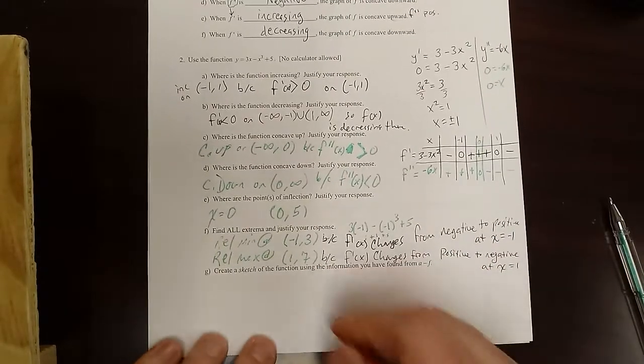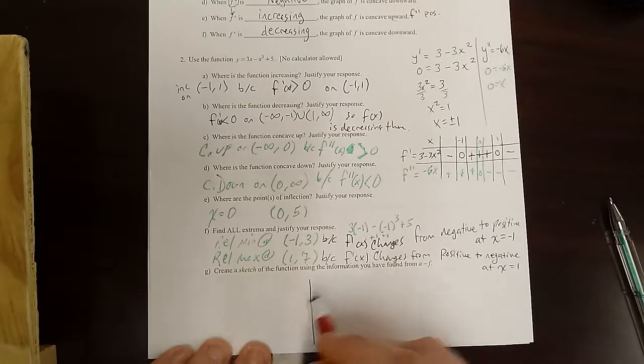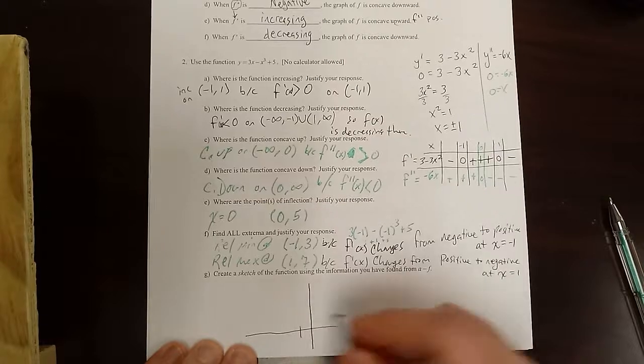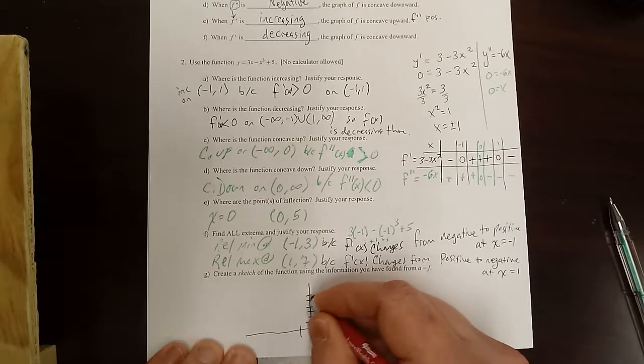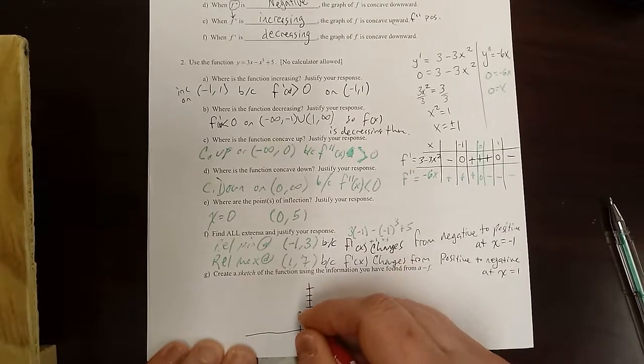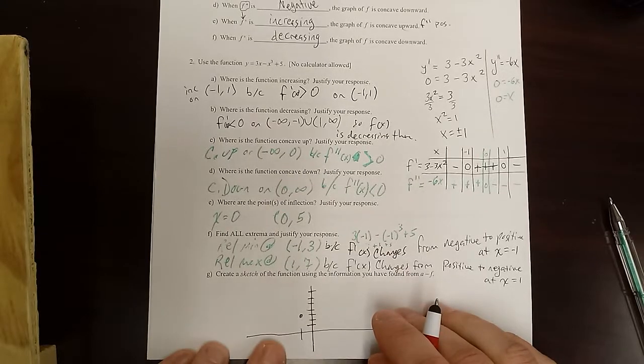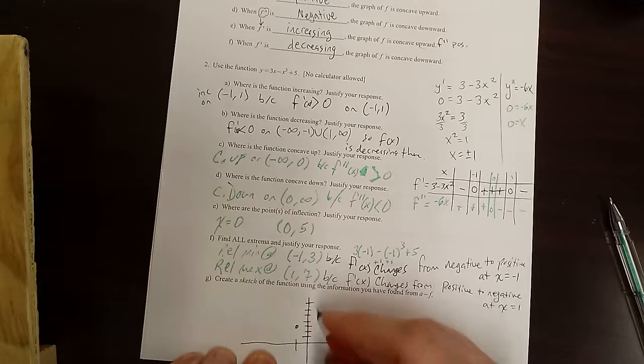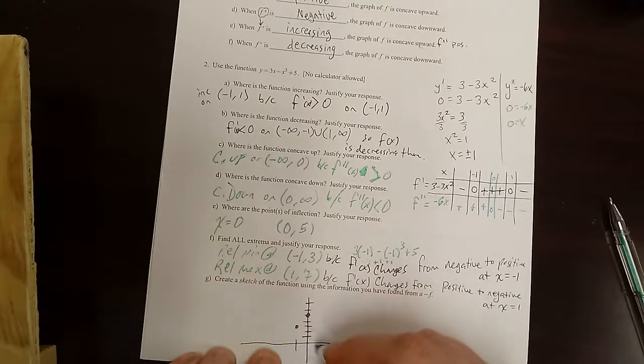So now if I was going to create a sketch, I actually have enough information to draw a pretty good sketch of this. I have a relative min at -1, 3. I have an inflection point at 0, 5. And then I have a relative max at 1, 7.